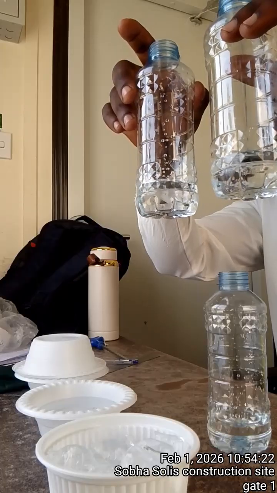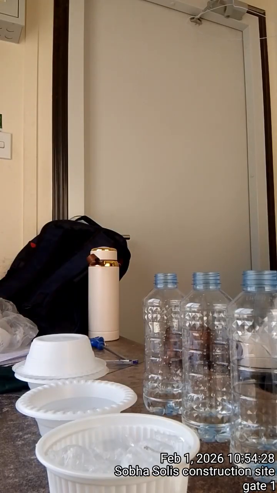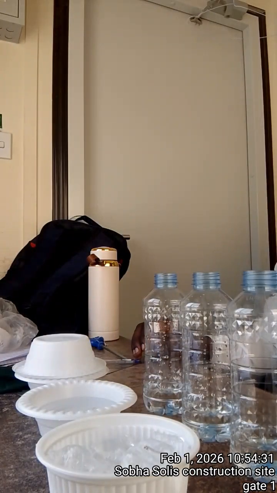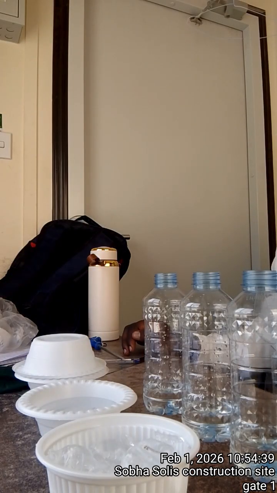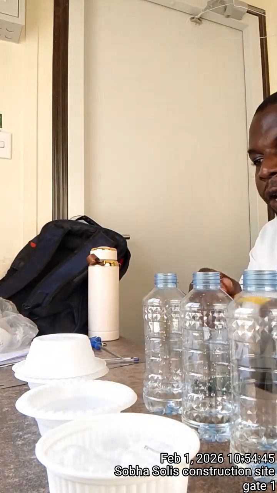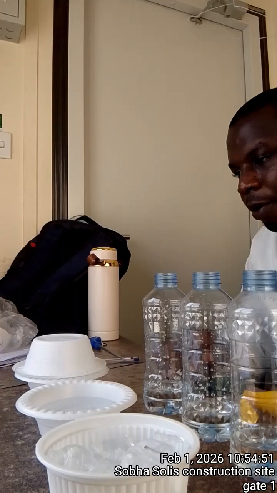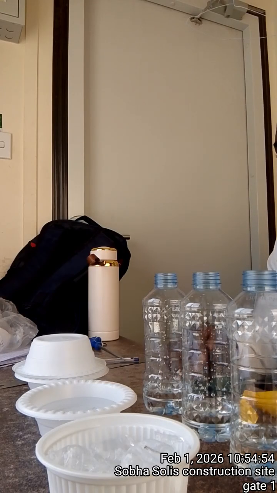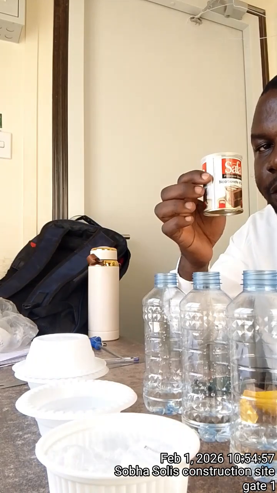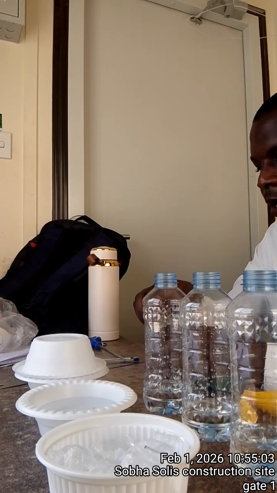So we always have the same amounts of the acetic acid in these bottles. Our second step is to add the same amount of baking soda to each bottle and quickly stretch the balloon over the mouth to capture carbon dioxide. We are going to see the chemical reaction, and this is our sodium bicarbonate or baking soda that we have to add.